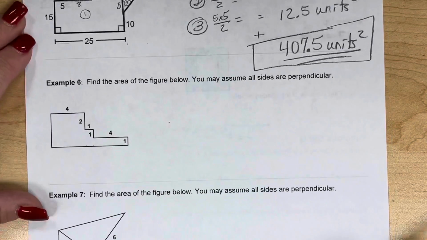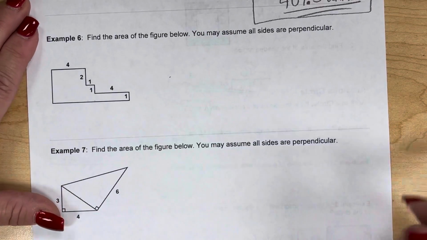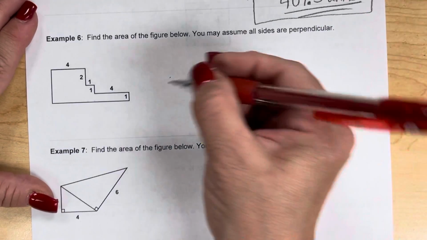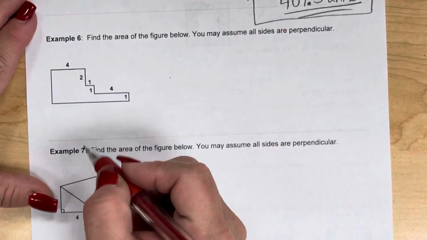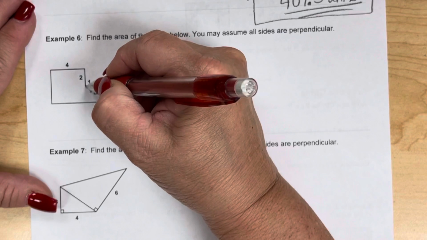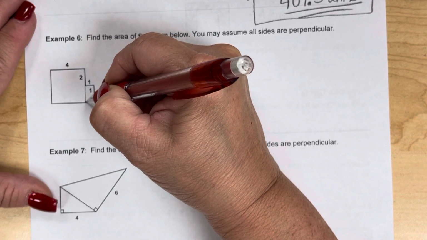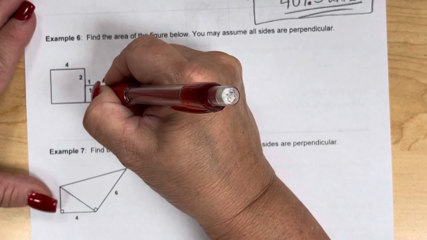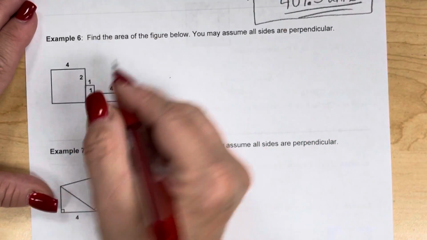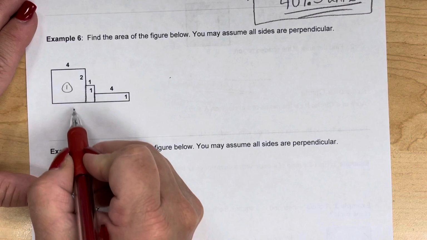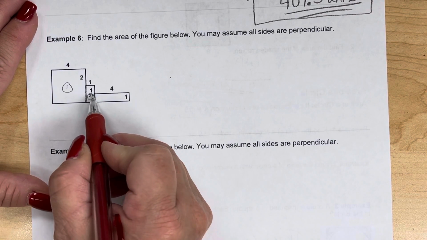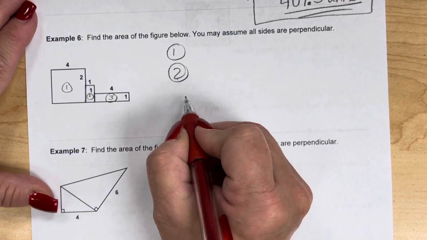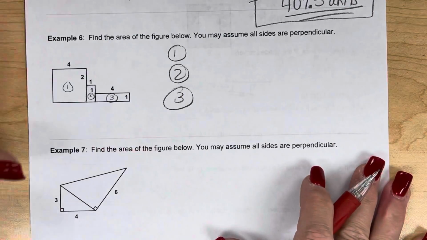Okay, so take a look at example 6 now. Find the area of the figure below. You may assume all sides are perpendicular. All right, so this one, let's see. I'll put that line right there. And then I can also put a line right there. So what I'm dealing with is one large one here, and then a smaller one here. So I'm going to have 3 figures once again. And then you just add them together.